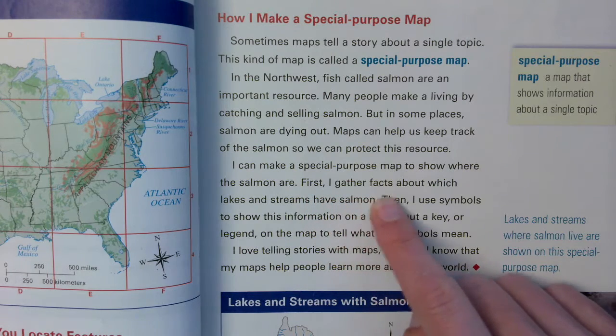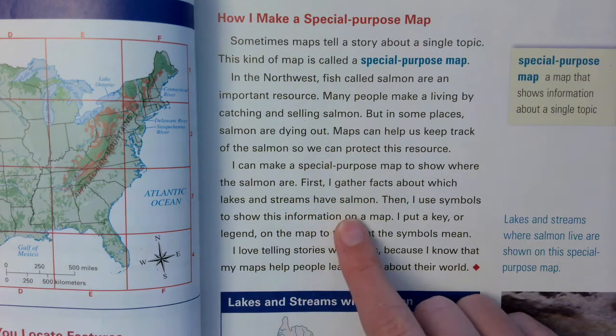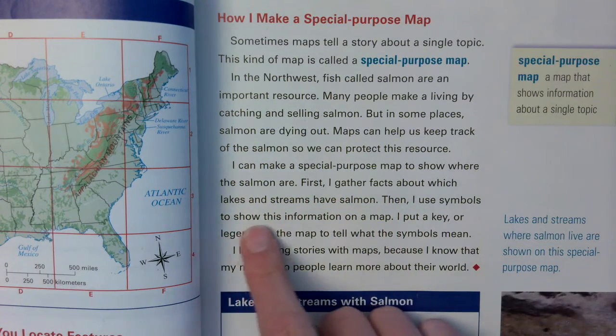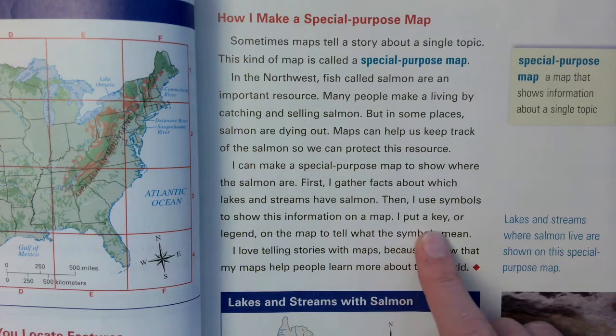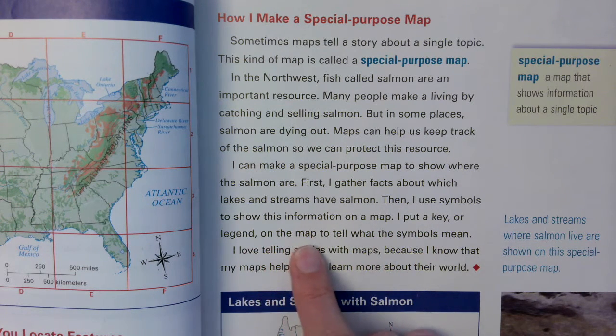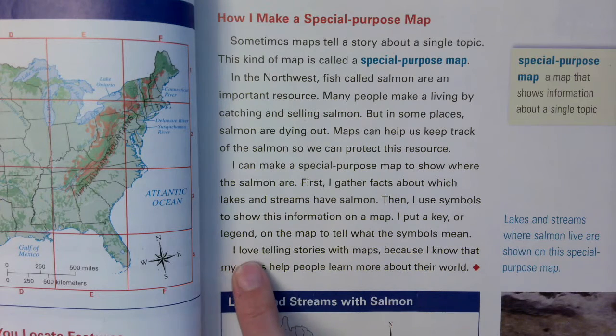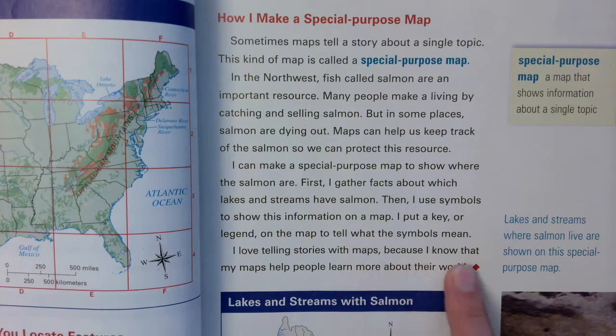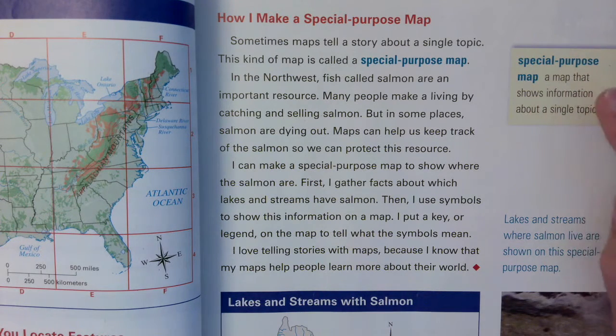First, I gather facts about which lakes and streams have salmon. Then, I use symbols to show this information on the map. I put a key or legend on the map to tell what the symbols mean. I love telling stories with maps because I know that my maps help people learn more about their world. So a special purpose map is a map that shows information about a single topic.